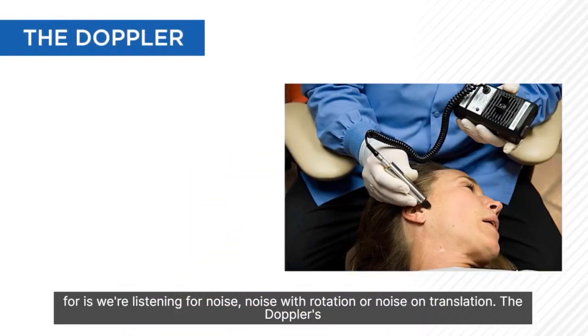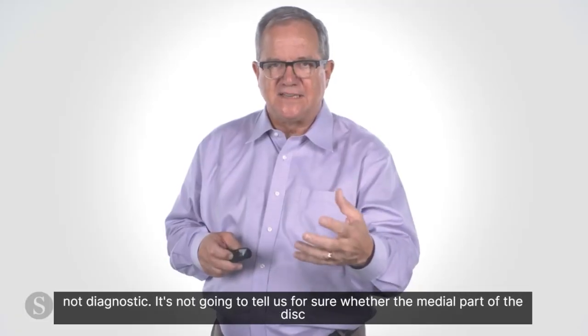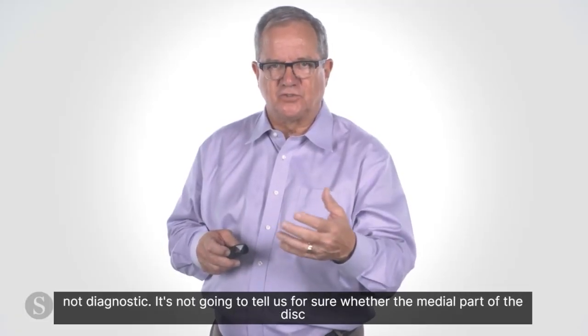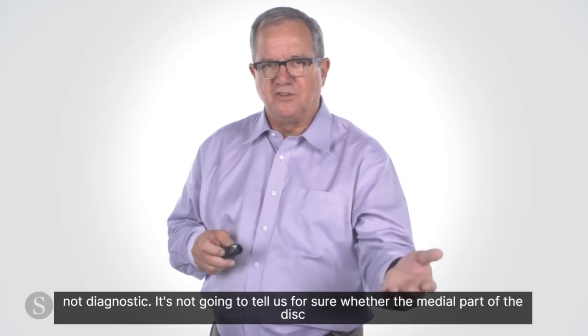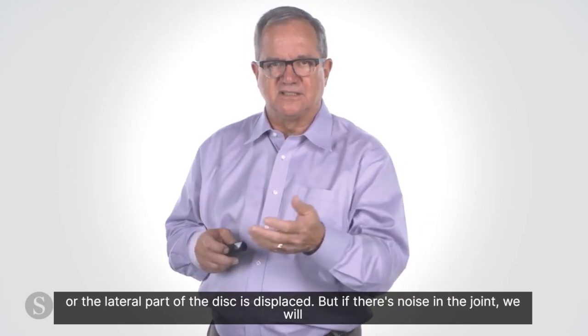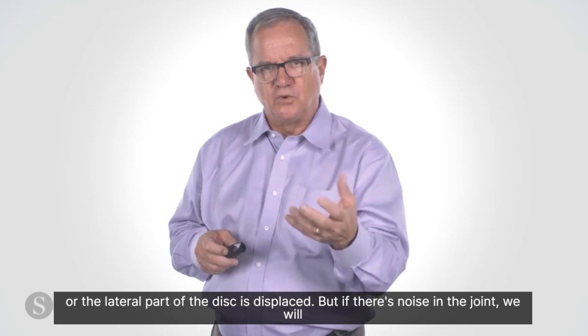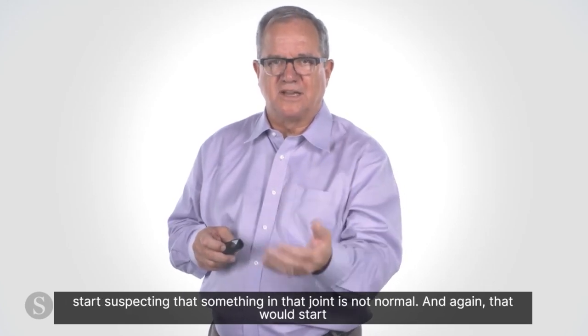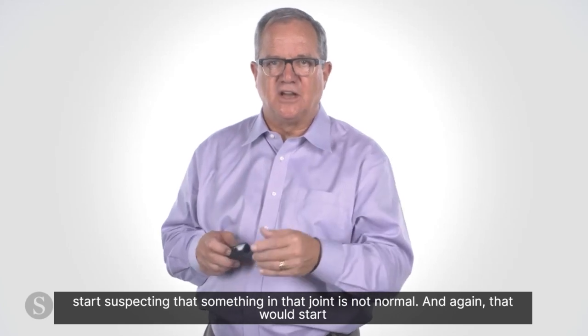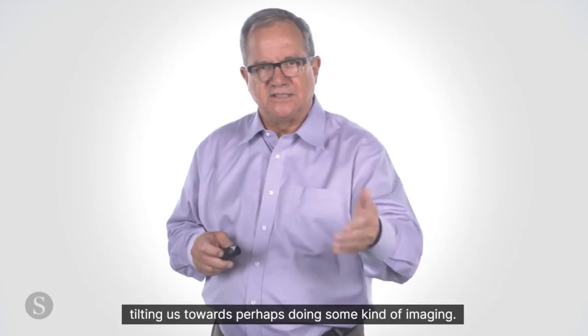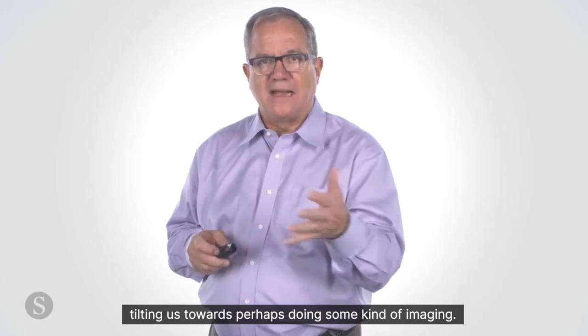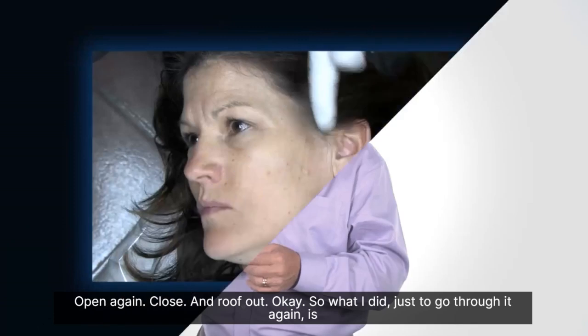Again, what we're listening for is noise with rotation or noise on translation. The Doppler's not diagnostic. It's not going to tell us for sure whether the medial part of the disc or the lateral part of the disc is displaced. But if there's noise in the joint, we will start suspecting that something in that joint is not normal. And again, that would start tilting us towards perhaps doing some kind of imaging.